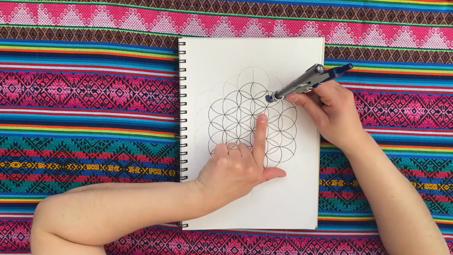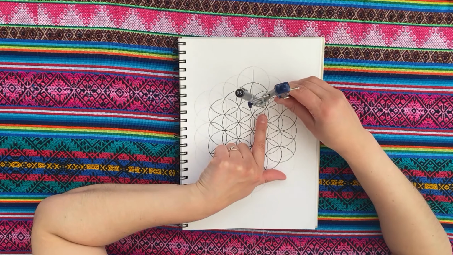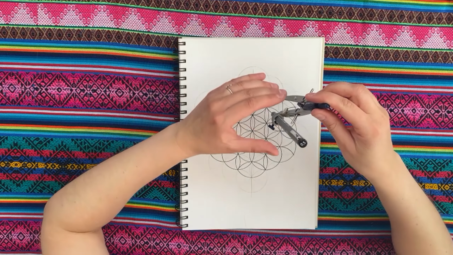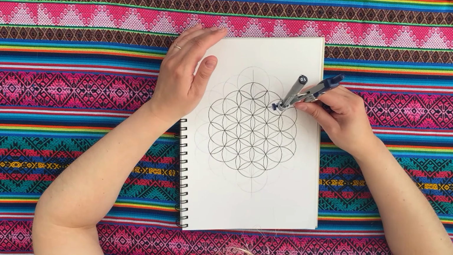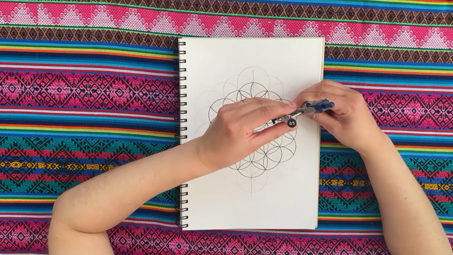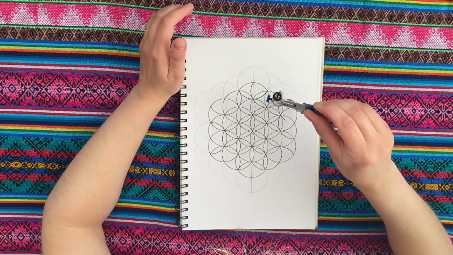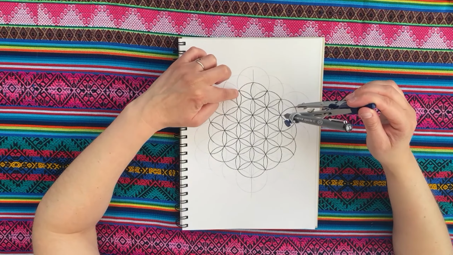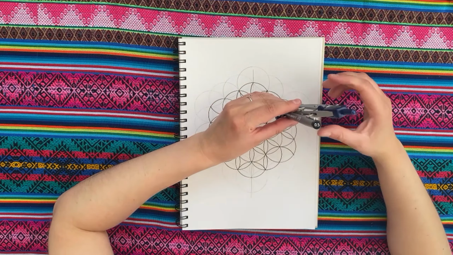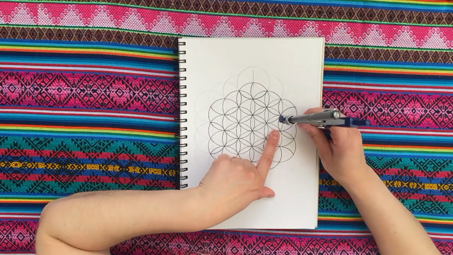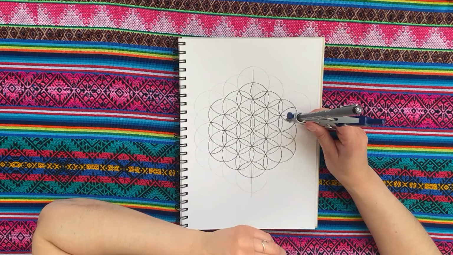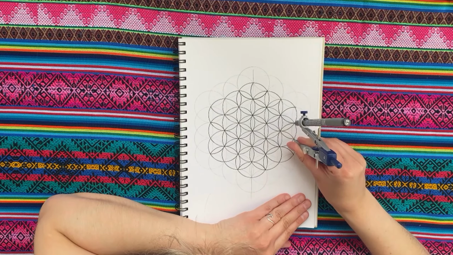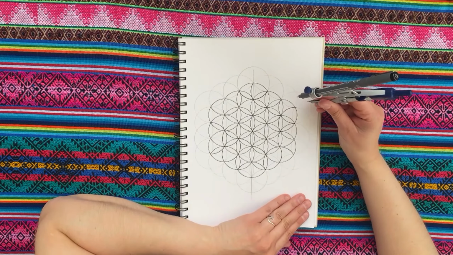Once you've done this, you're gonna create some other intersections that you can start completing as well. Just make sure that all of the petals inside are completed. And we're only gonna be missing the ones on the almost outer part of it, which is gonna be fine, just because we're gonna do them next.